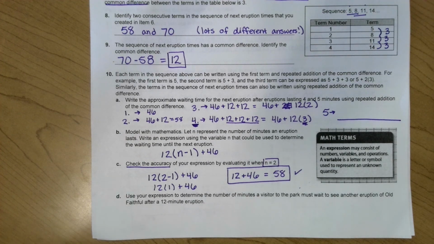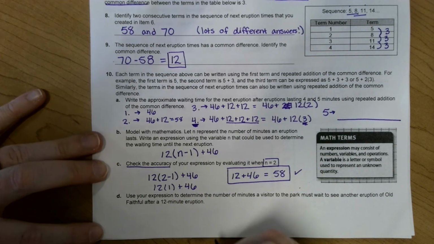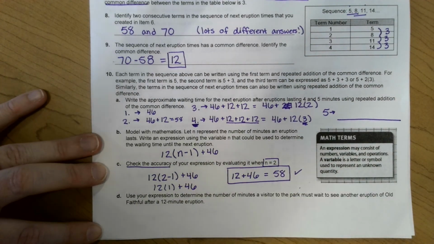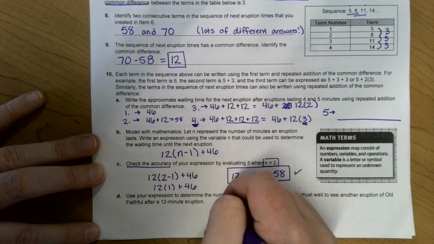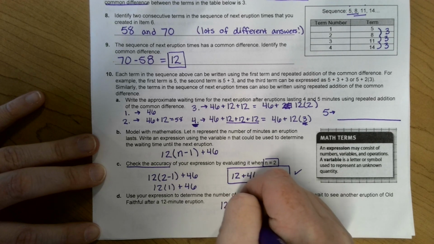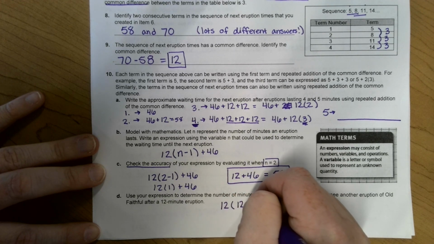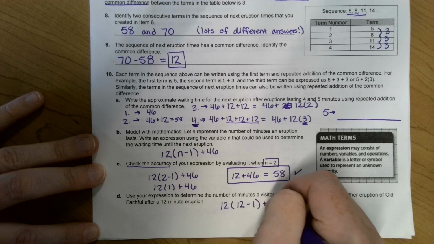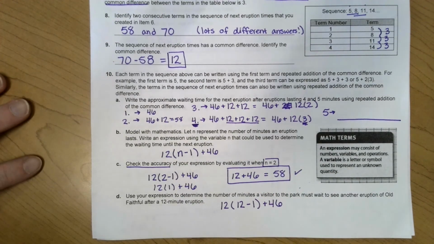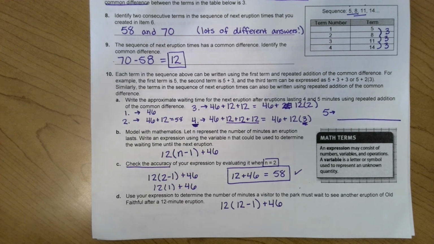Okay, D says, use your expression to determine the number of minutes a visitor to the park must wait to see another eruption of Old Faithful after a 12-minute eruption. So what you're going to do, and I'm not going to do it for you, I'm just going to set you up. You're going to take your expression, plug in the number 12 for N, and simplify. The answer to this will be on the key. I'm going to leave it here.